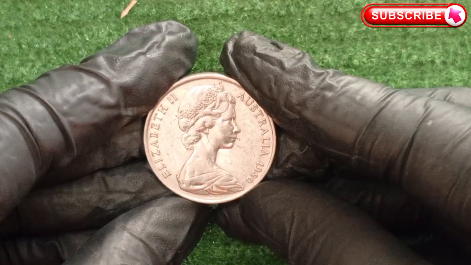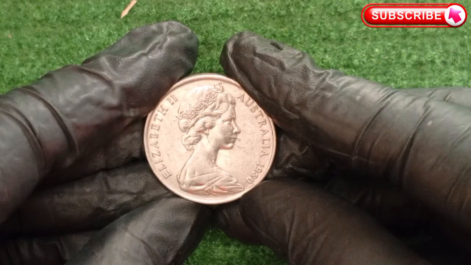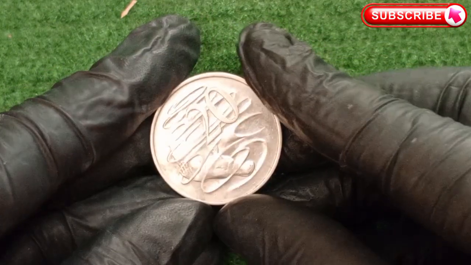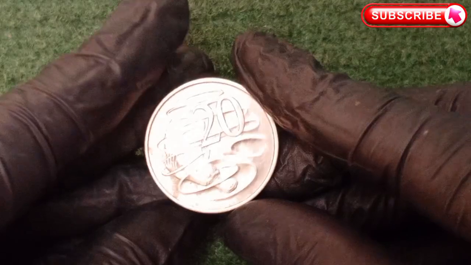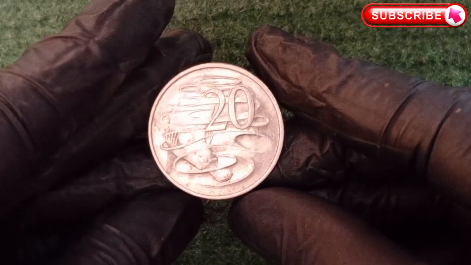Title: In Circulation. The story of Australia's 1980 20-cent coin. Opening music fades in, soft orchestral tones.